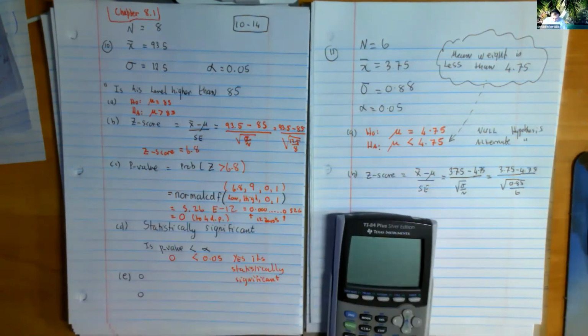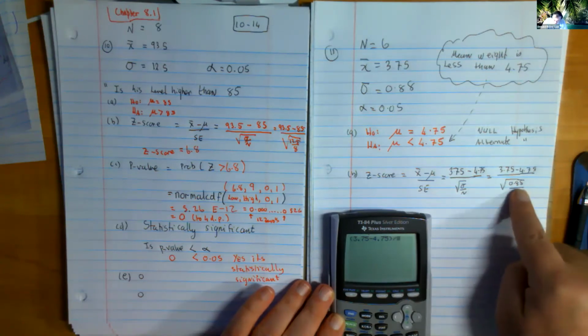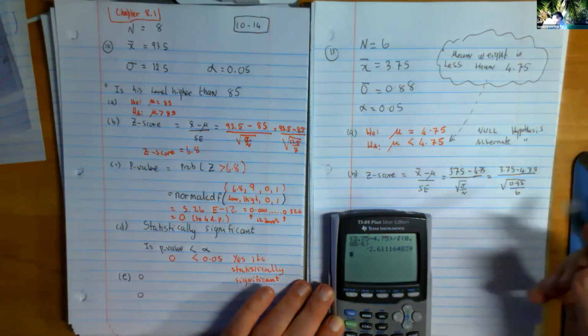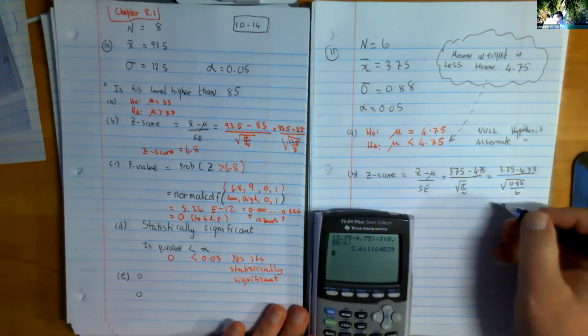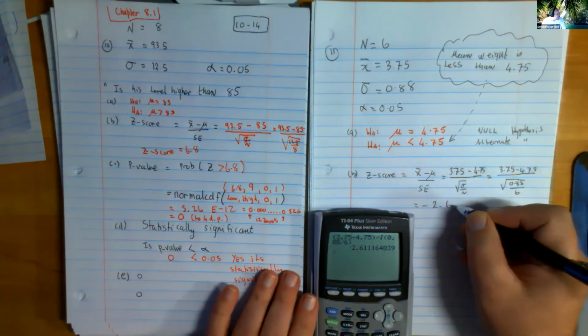So we're going to get some weird decimal. I'll do a bracket. 3.75, take away 4.75, close the brackets, divided by square root of 0.88 divided by 6. And I am looking at a negative number, which is totally okay, of 2.6.